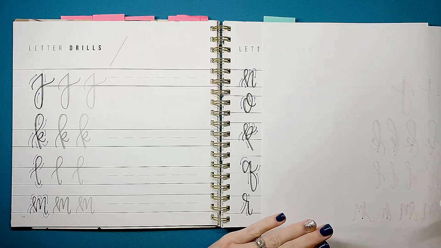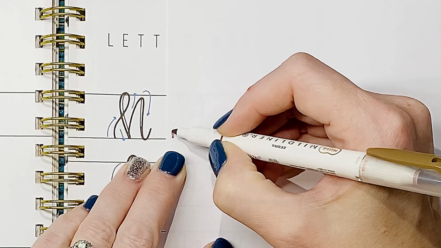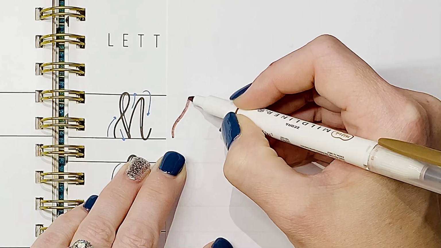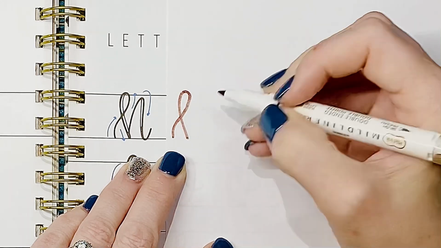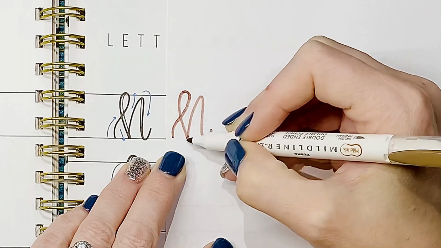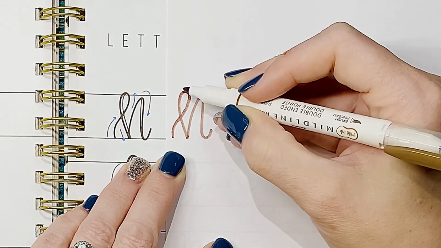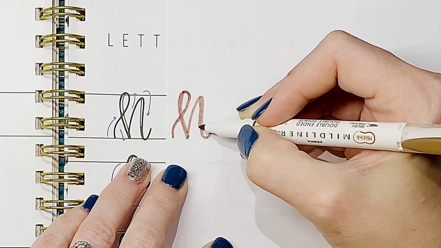All right, let's do H. Start right on the bottom line. Go up and around just a tiny bit over that top line and down. And then up again and down. It's like a quick arch. Then we do the brush strokes on the inside.